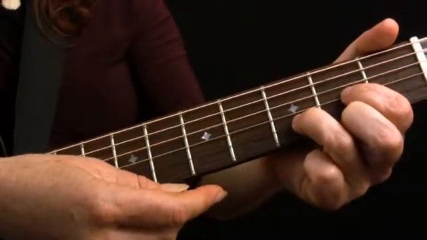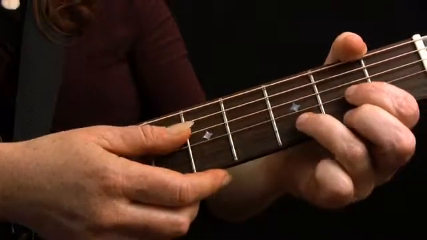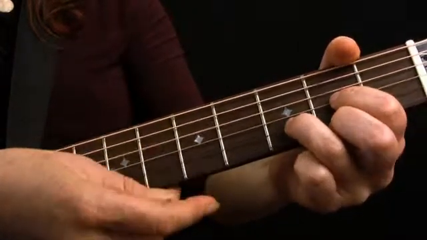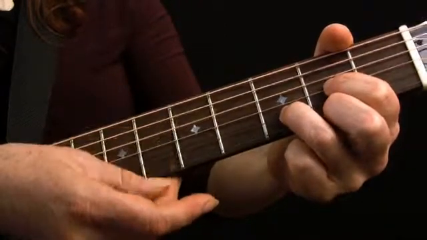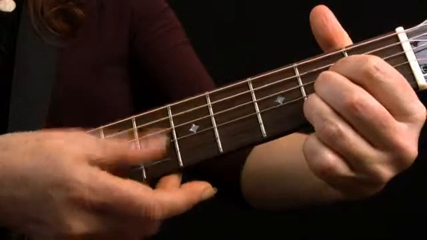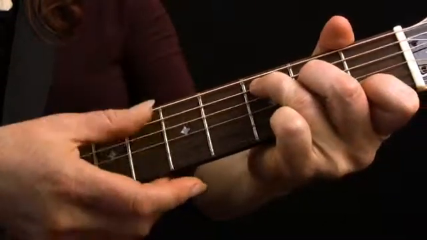So let's do 2 measures of each chord, just 4 quarter notes per measure. Starting with D, going to A. 1, 2, 3, 4. Sliding to A on your ring finger. Going to C, place bass note first.